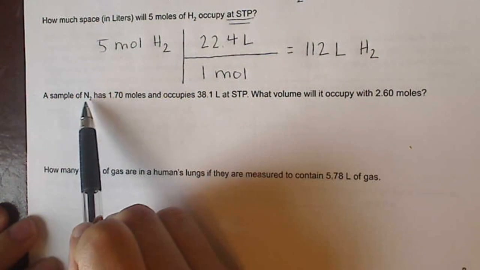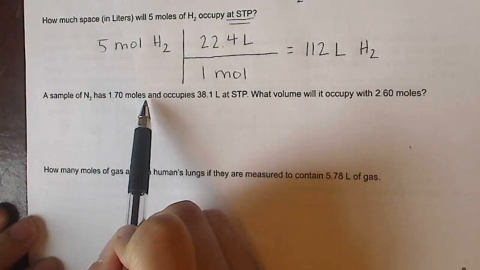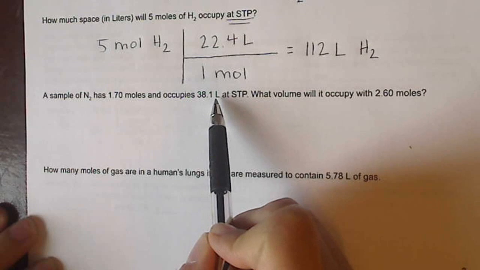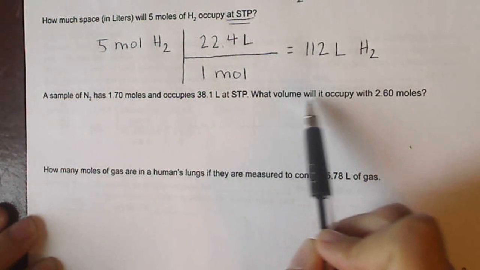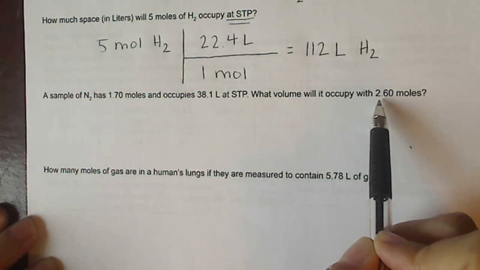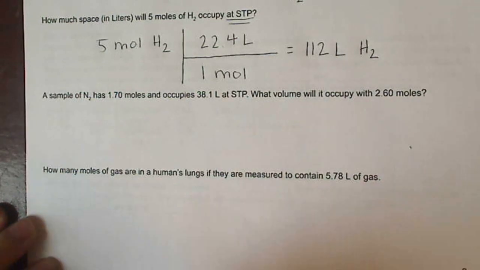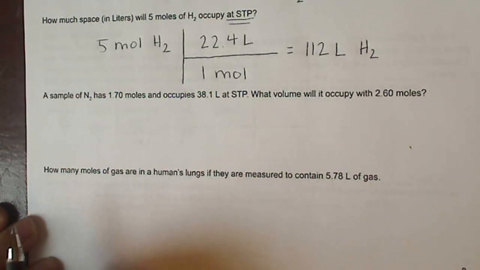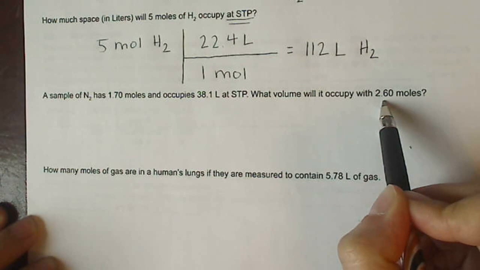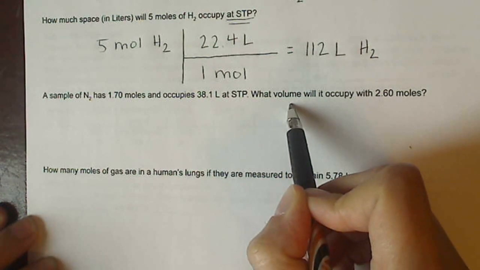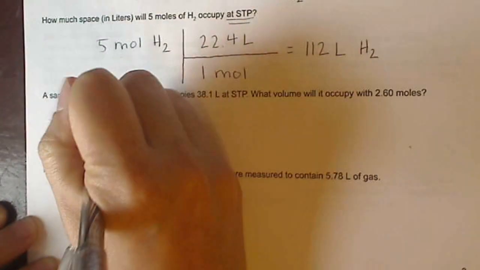A sample of nitrogen has 1.7 moles and occupies 38.1 liters at standard temperature and pressure. What volume will it occupy with 2.6 moles? Well, this is basically a proportion, but since we know the moles that we want, we can find out what the volume is. So I'm just going to start with that one.